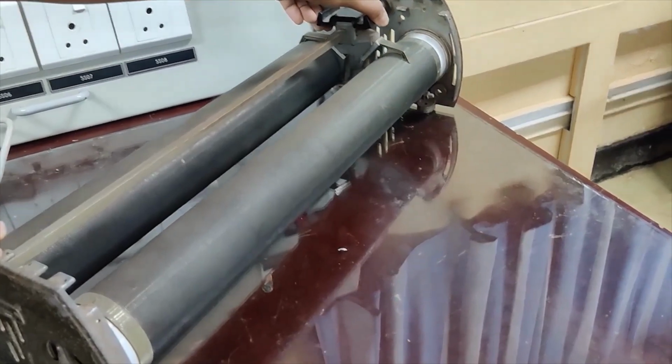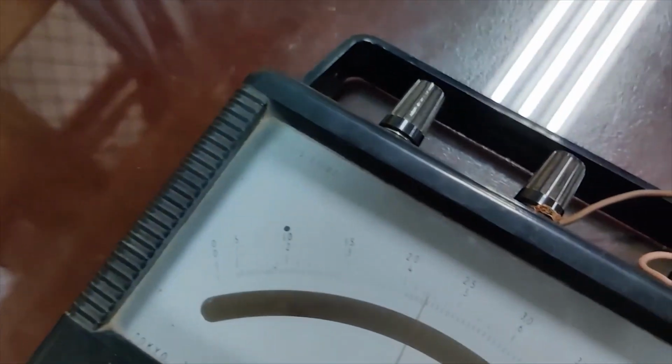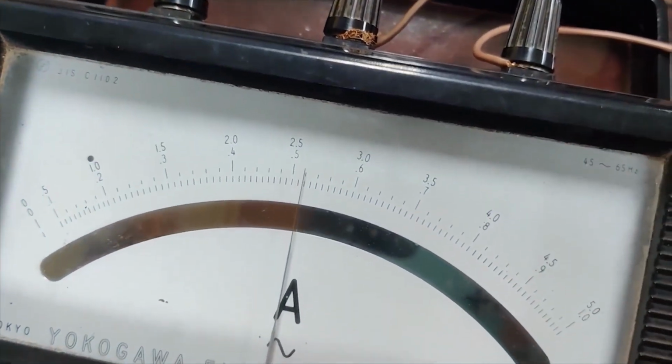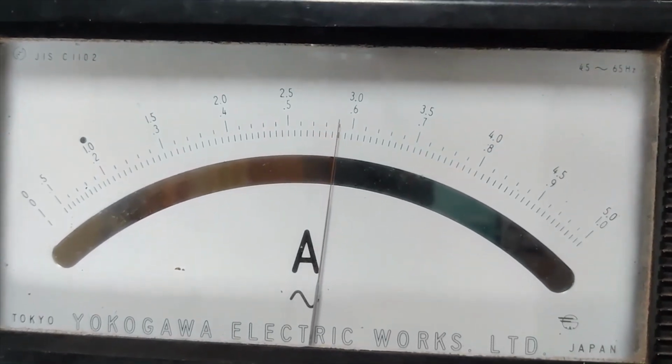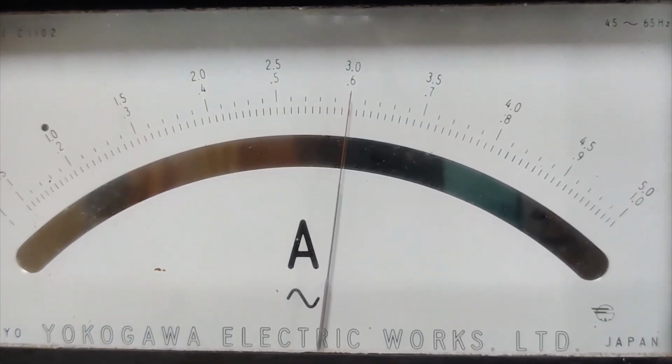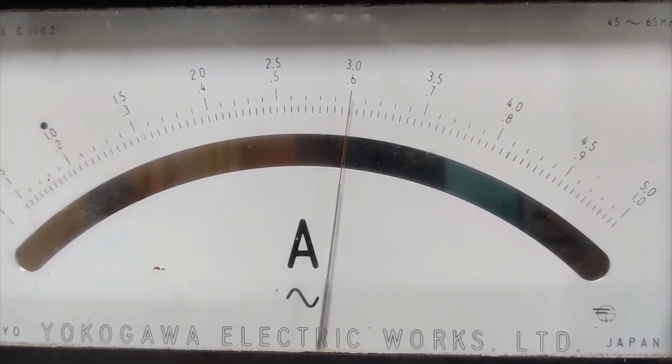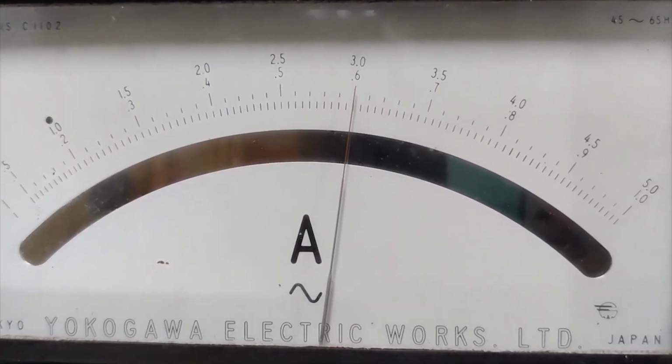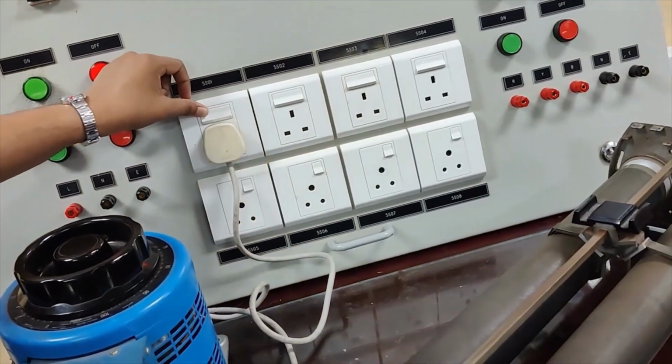Then using the rheostat, set the current value to 3 amperes. This is a higher current than the pickup value. Therefore, the relay will operate. After setting the current value, turn off the circuit.